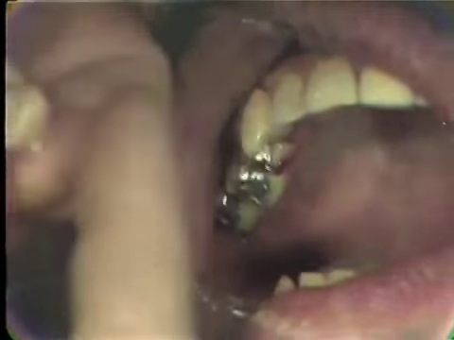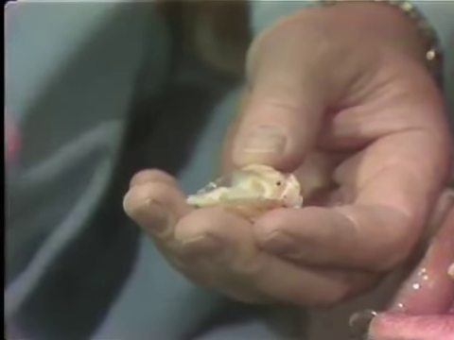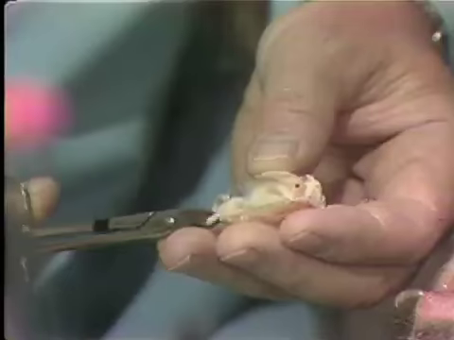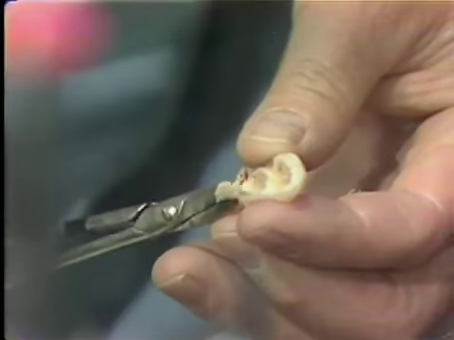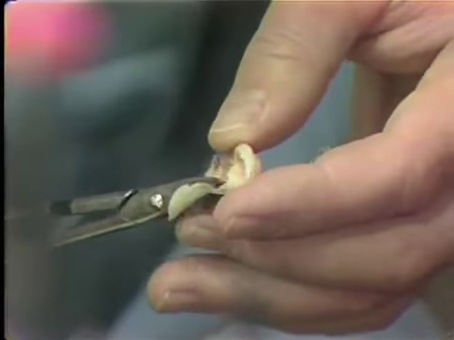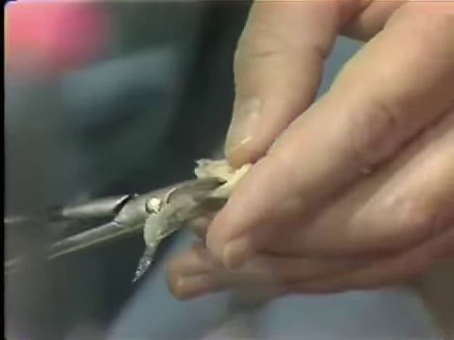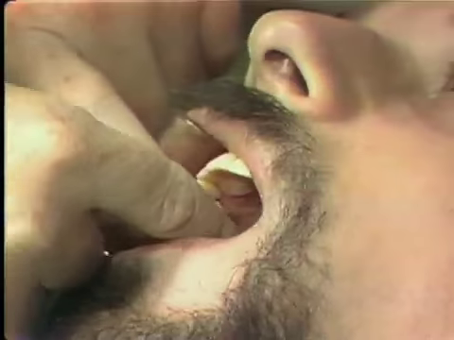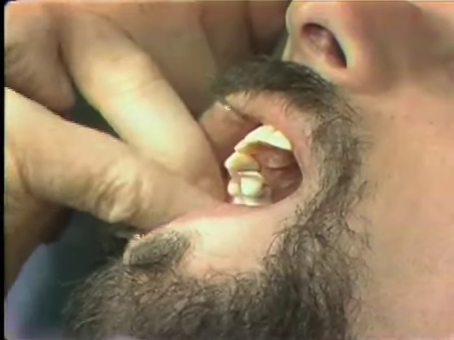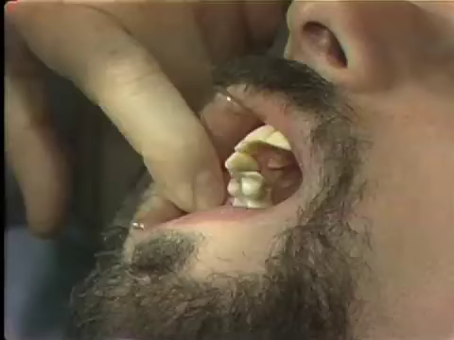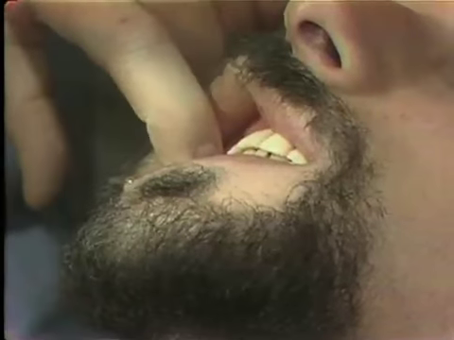If you have sufficient time for the set of the acrylic material, you can take a pair of scissors and start trimming away the excess material. Now, this thin shell material will not adhere or stick to the acrylic, so that the shell will come off when the temporary is finished. Close, please. Open.